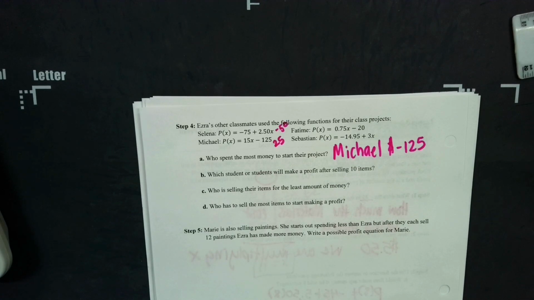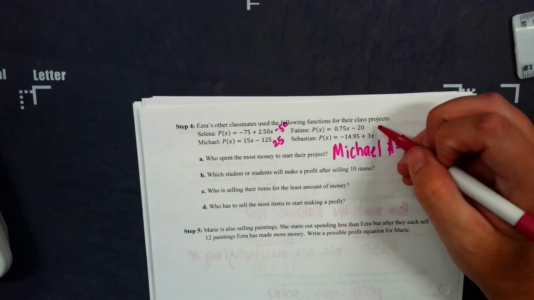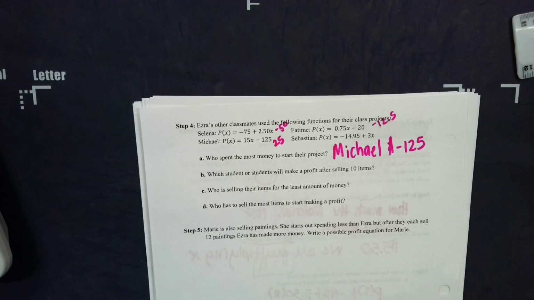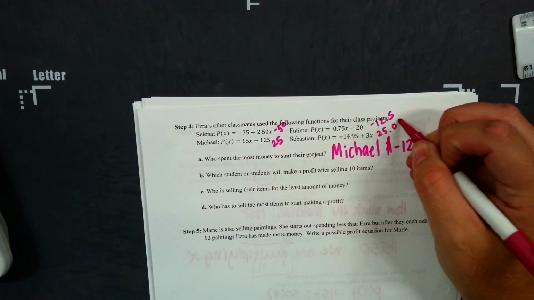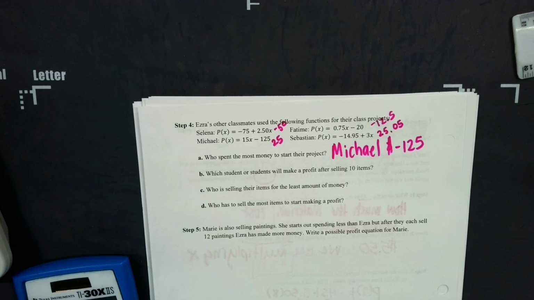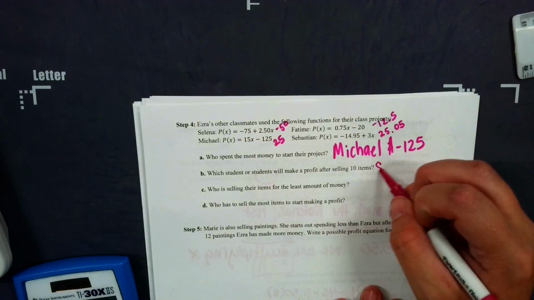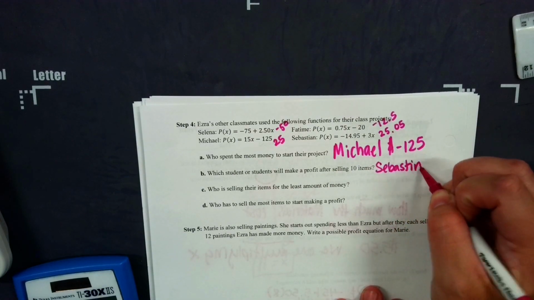Negative 50. He sells each of them for 15. It's Michael. By how much? By 5 cents. Sebastian takes it by 5 cents.